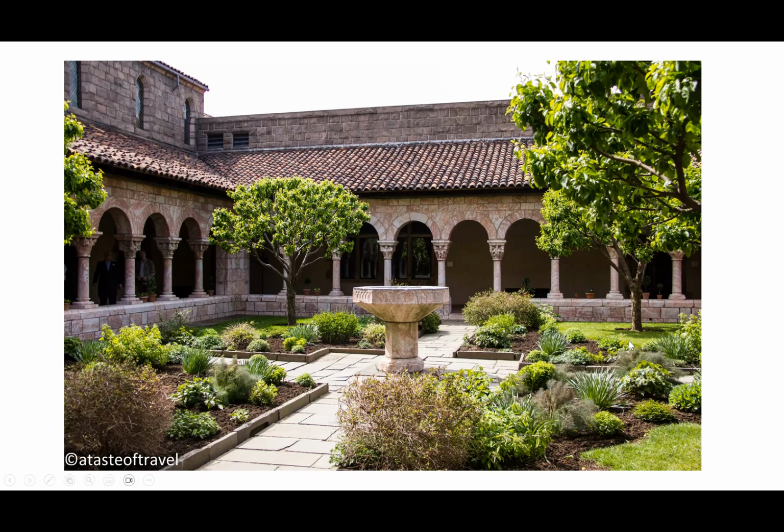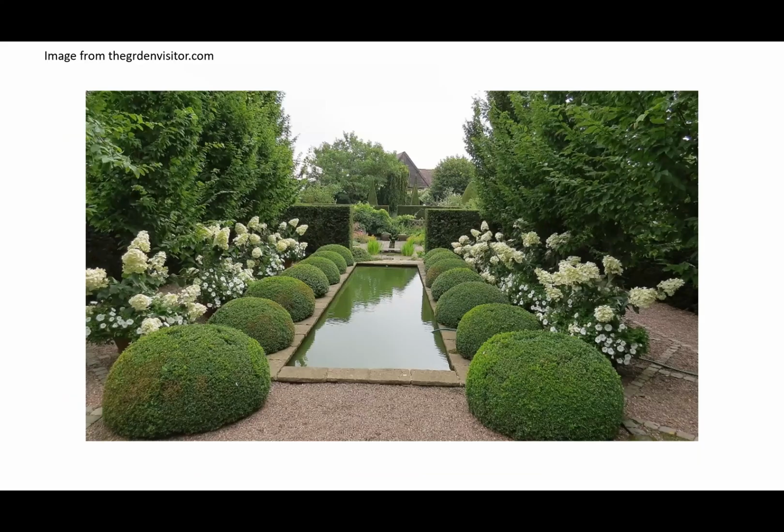Why can't I? Oh, okay. So this is another example of a formal style garden. You can see the highly manicured little bushes. It has a lot of symmetry, and then there's a focal point in the center. It's pretty much mirrored on both sides. So that is definitely a look that a lot of people try to replicate for their home. It's beautiful. It's just a lot of work.